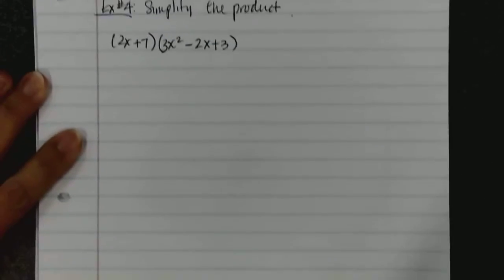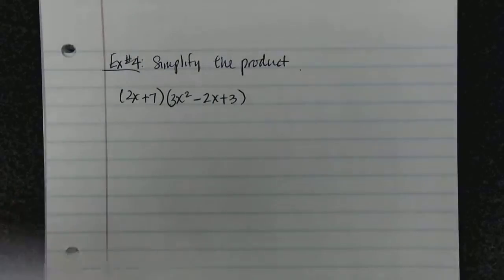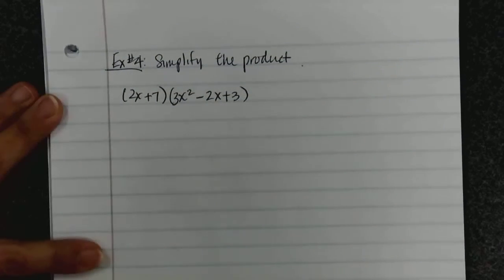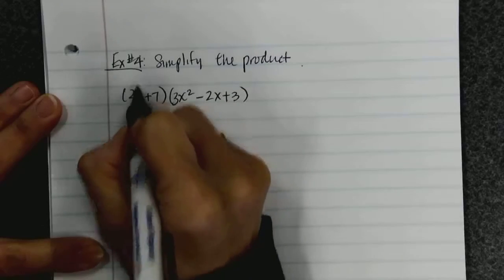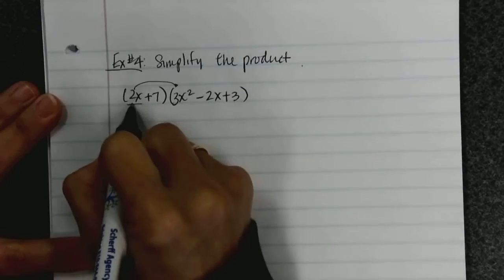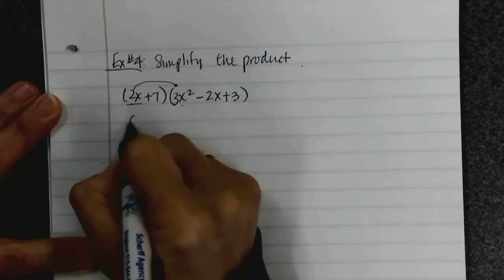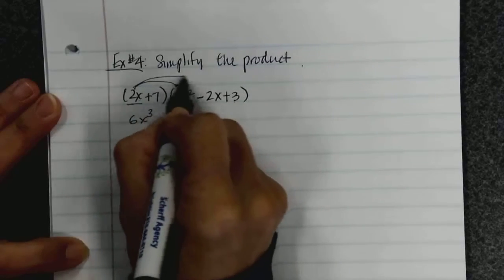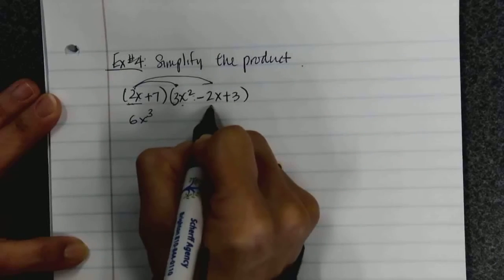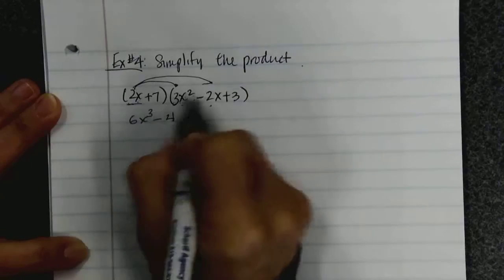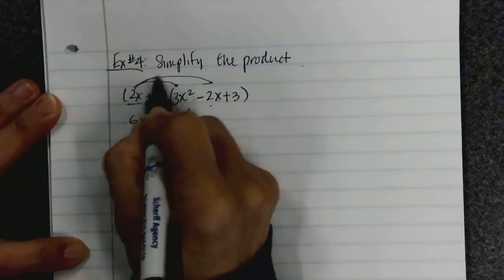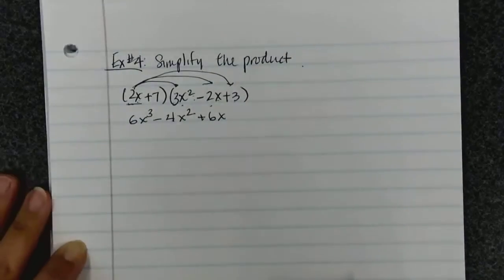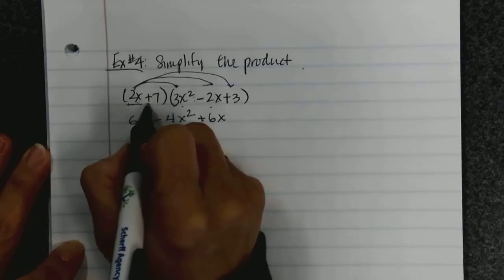So in example number 4, we have a binomial and a trinomial. We're just going to distribute like we did the other one. So we're going to take the 2x and we're going to distribute. 2x times 3x squared is 6x to the third. Remember, you add exponents when you're multiplying. And then we got 2x times negative 2x, which makes it a negative 4x squared. And then 2x times 3 makes it a plus 6x. Okay, so you did the first term. Now let's do the second.